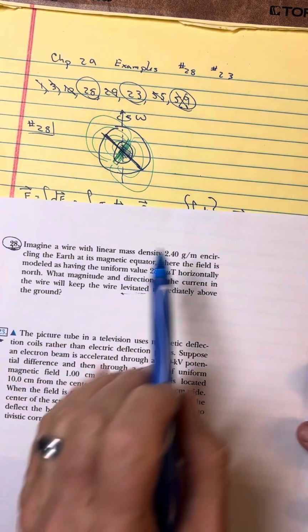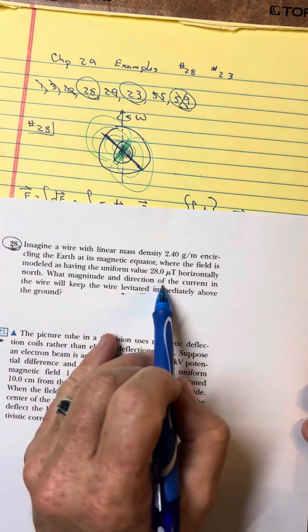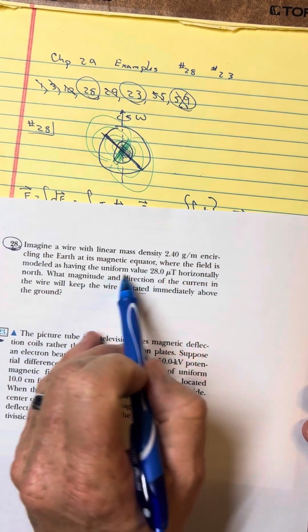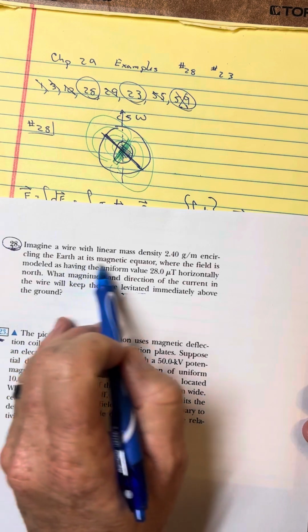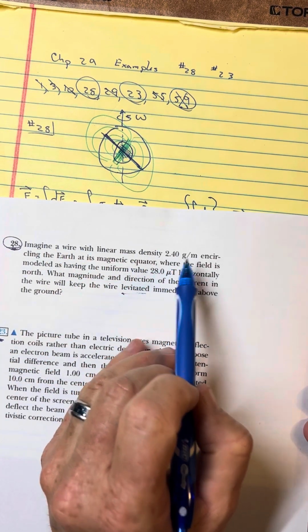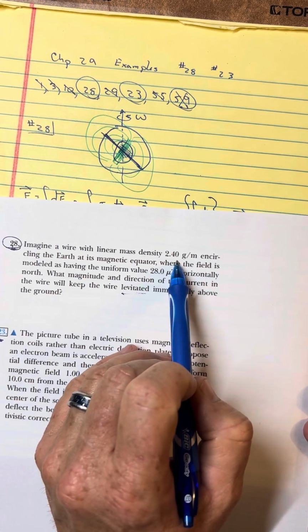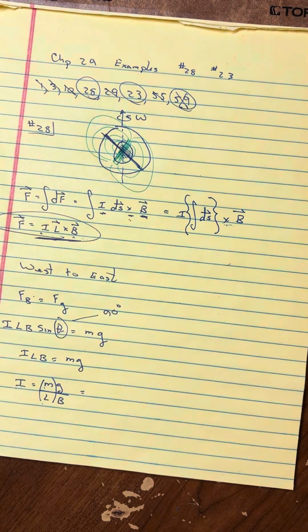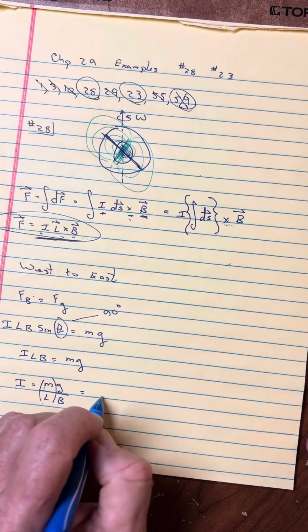They don't give us the length, although we could look up the radius of the Earth and figure out the length around the equator of the Earth, and then use this to get the mass. But it's probably easier just to group it together and call it mass per length.